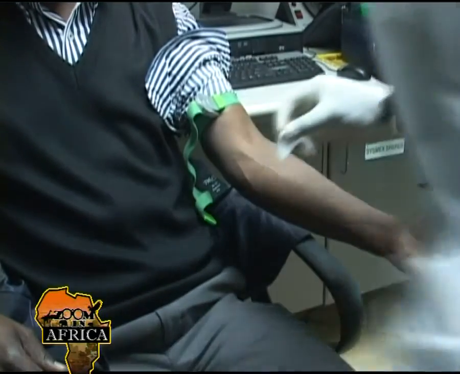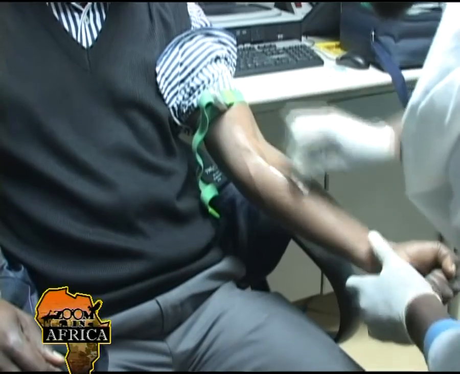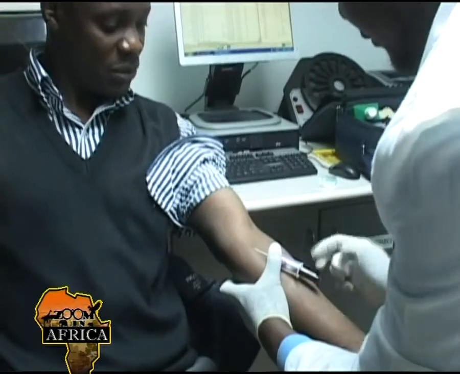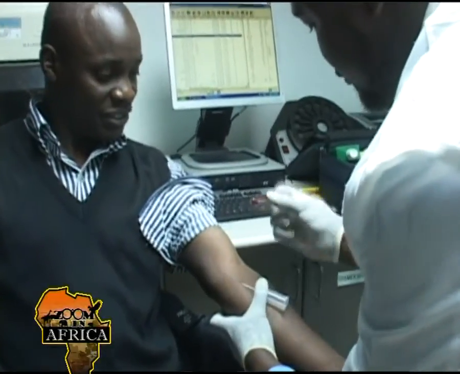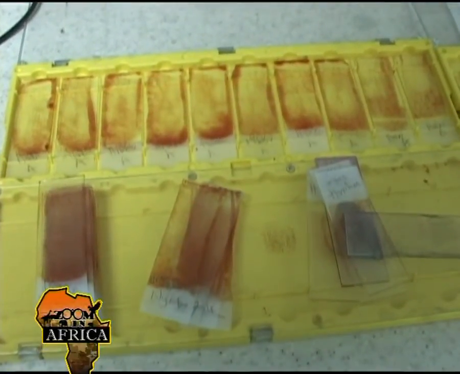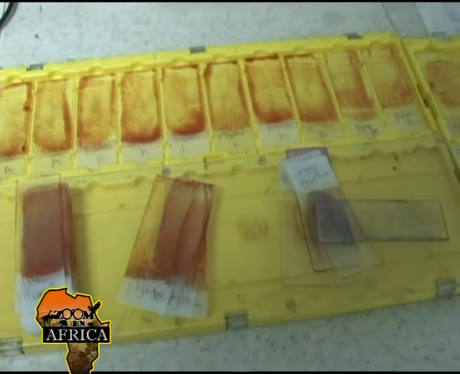So the aspects of pathology that are important is blood testing. We're able to test, for example, malaria, we're able to test leukemias, which are cancers of the blood, certain blood infections, and that is related to hematology. So hematology is a section of pathology that is related to blood testing.